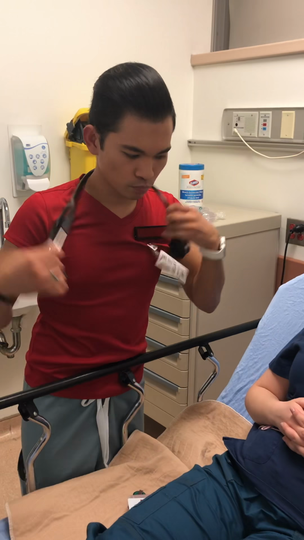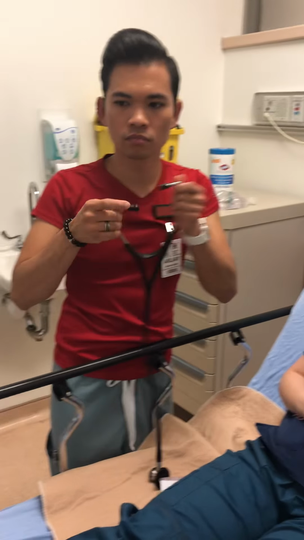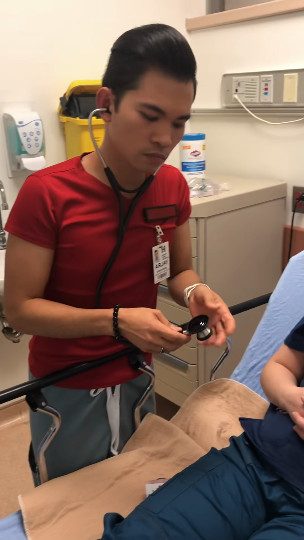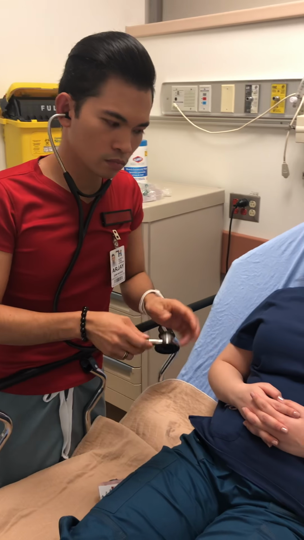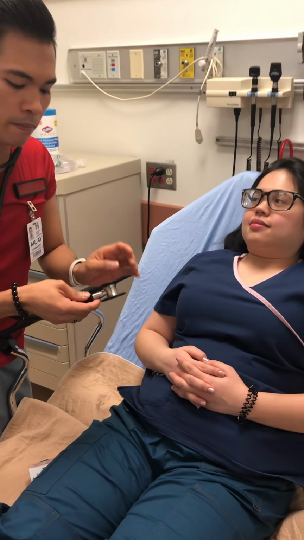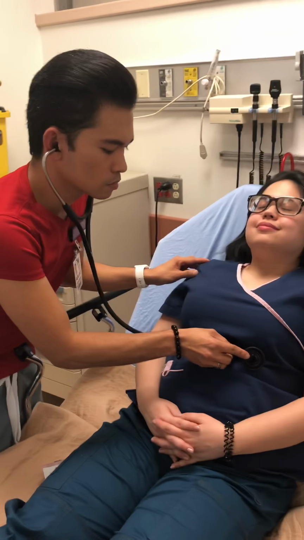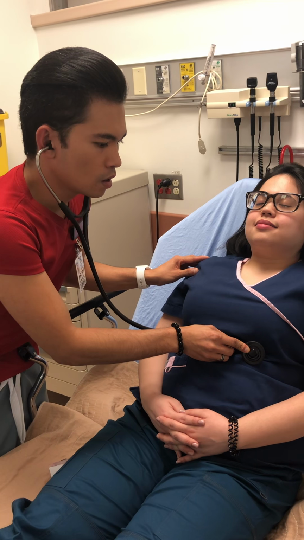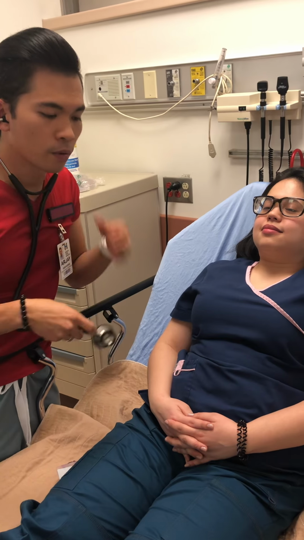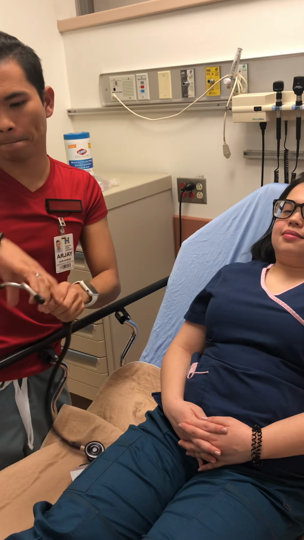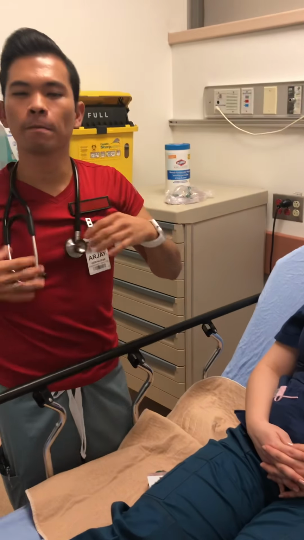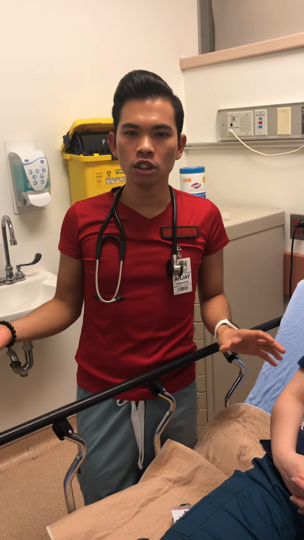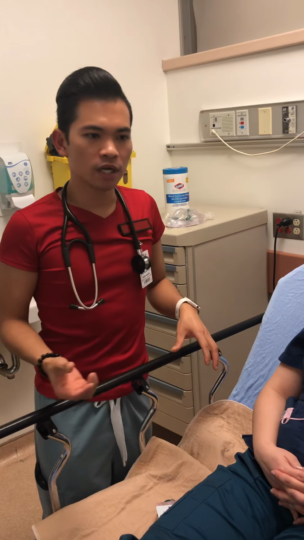Using the bell of the stethoscope. Okay. Alright. So I didn't hear any murmurs. Okay. The next, to finish off with auscultation, I'm just going to summarize the heart sounds.